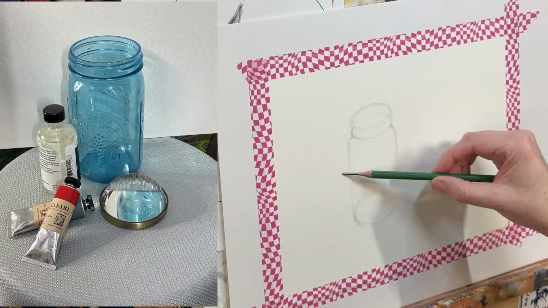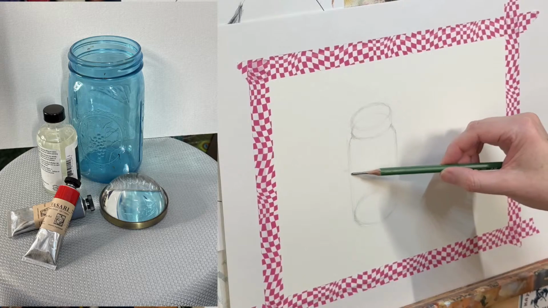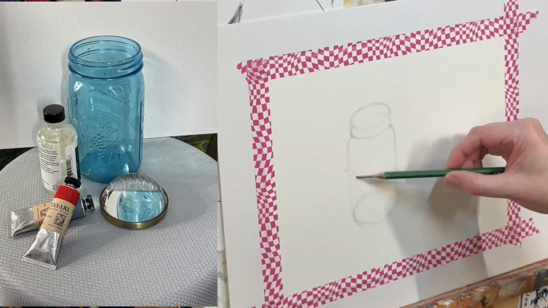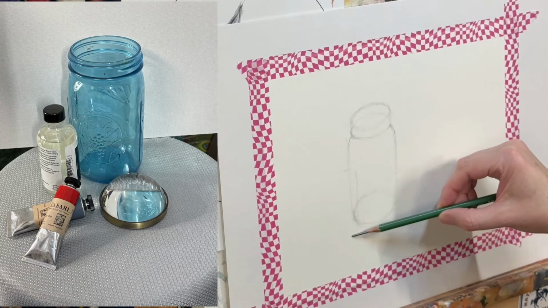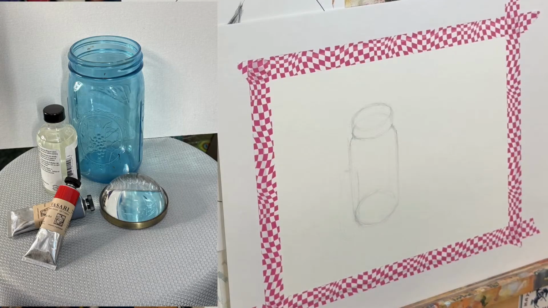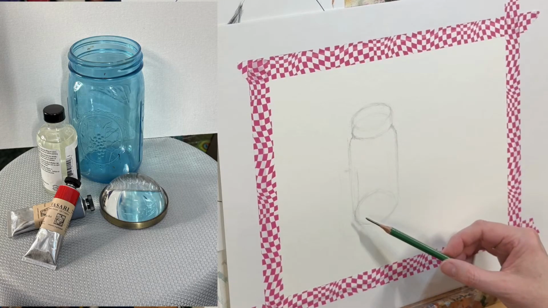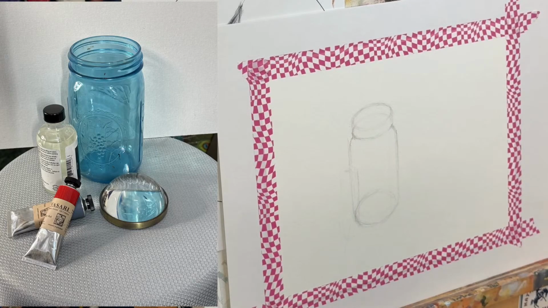And this bottle over here comes in a little bit and extends past this jar. I'm probably going to have to move this whole drawing upward to accommodate some of my paint tubes here.